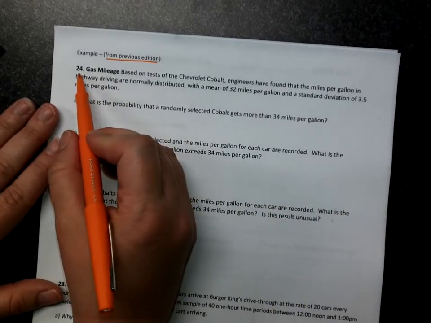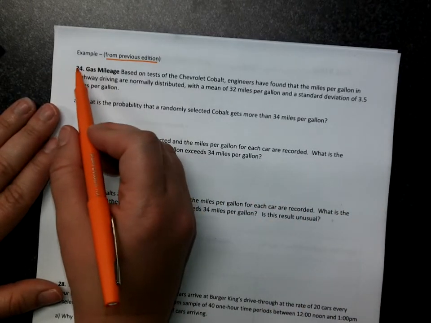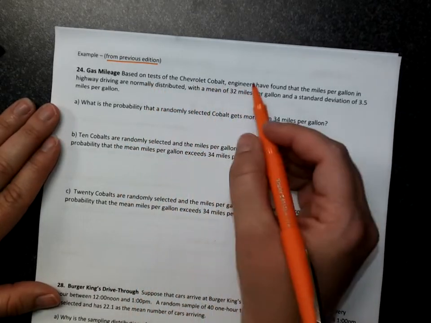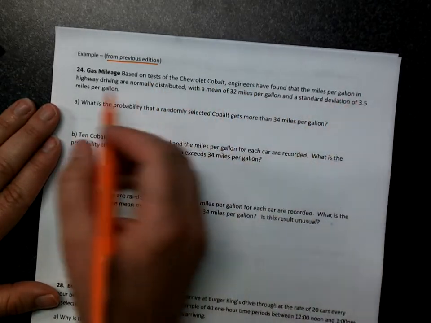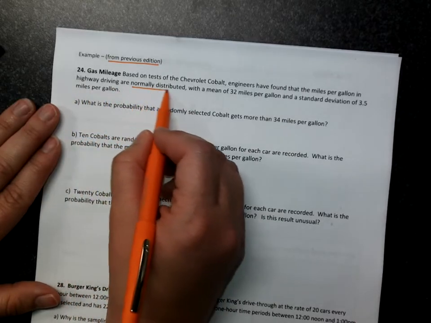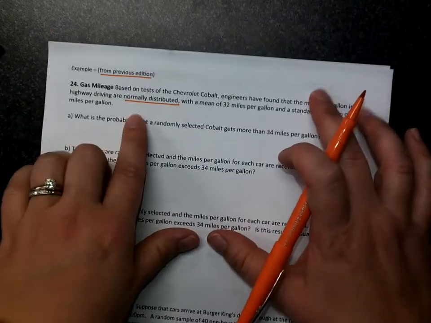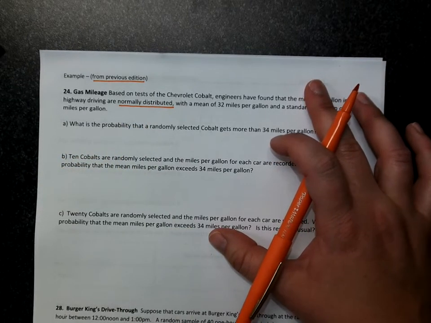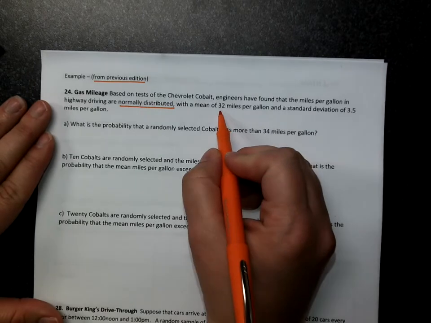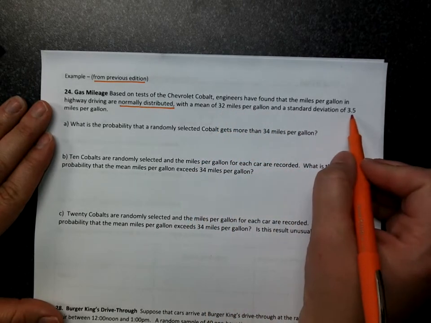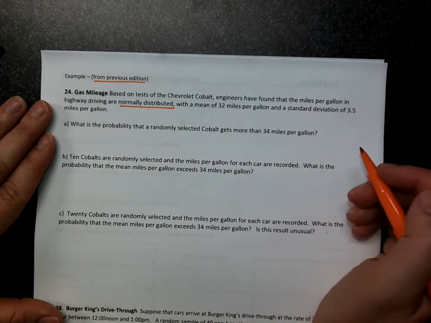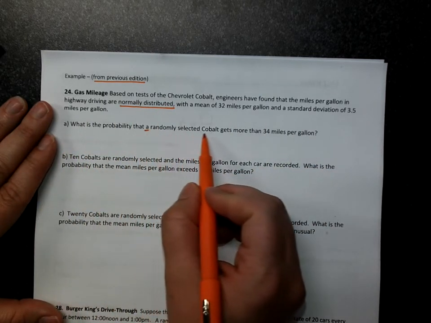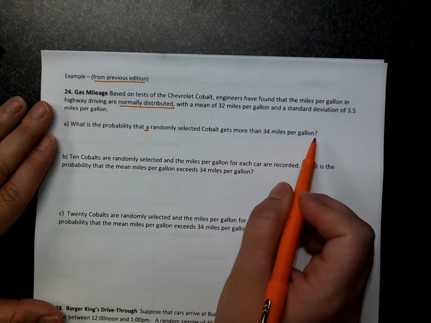So this is number 24, but again, I don't think it's in the new textbook. I think it was in the old edition. Based on tests of a Chevrolet Cobalt, engineers have found that the miles per gallon in highway driving are normally distributed. As soon as you see that word, you don't have to worry about the sample size. If it says normally distributed, you're good. With a mean of 32 miles per gallon and a standard deviation of 3.5 miles per gallon. First question: what is the probability that a randomly selected Cobalt gets more than 34 miles per gallon?